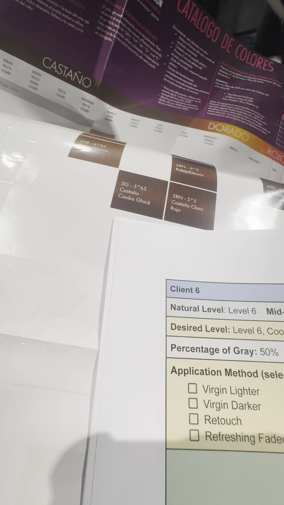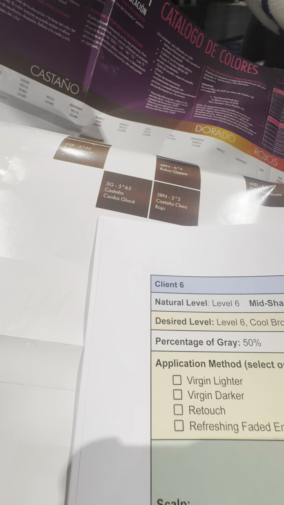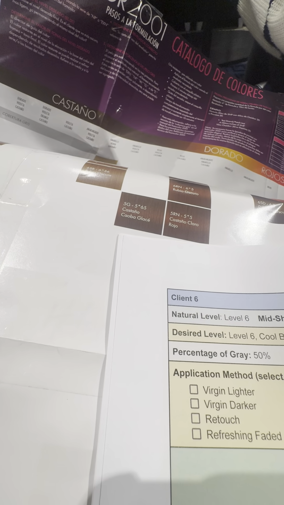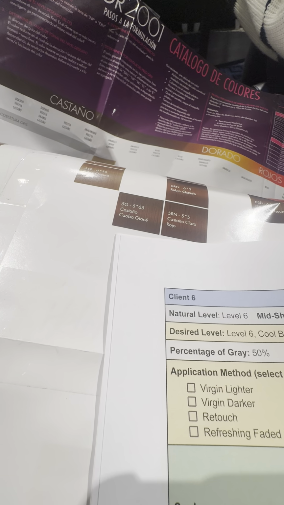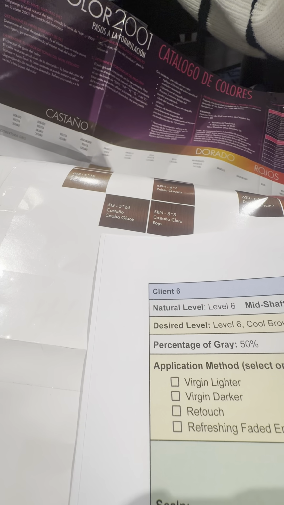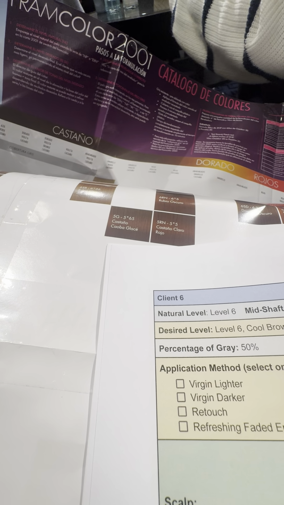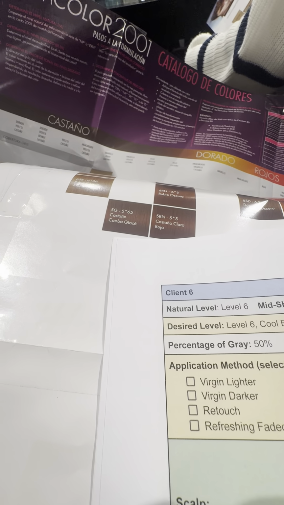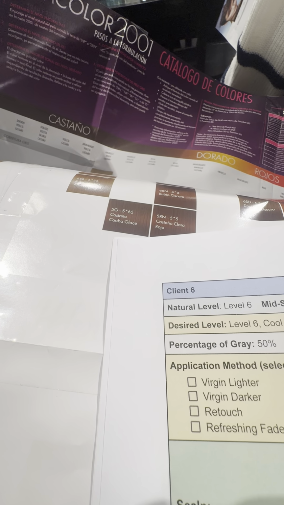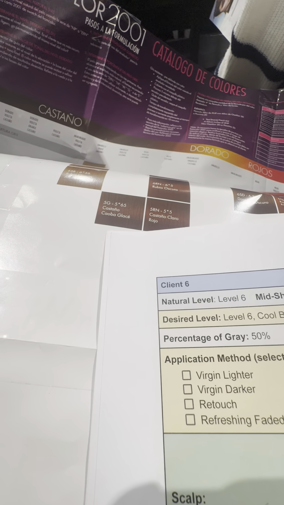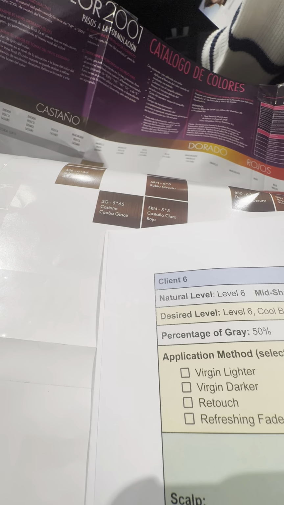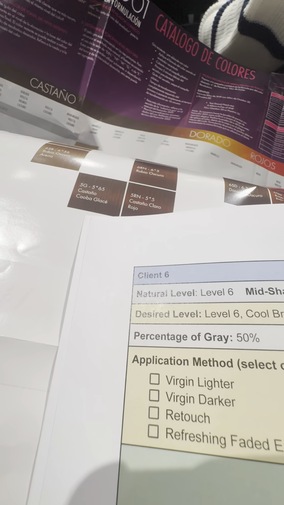What else could I have used? Could I use EXN and NC? I got my 50% gray coverage by using a cool, intense gray EXN. And then I went over here to my ashes and I chose the NC. What volume of developer? 15 or 20, either or, because it's level on level or darker or level on level. So either one would be correct. 35 to 45 minutes.